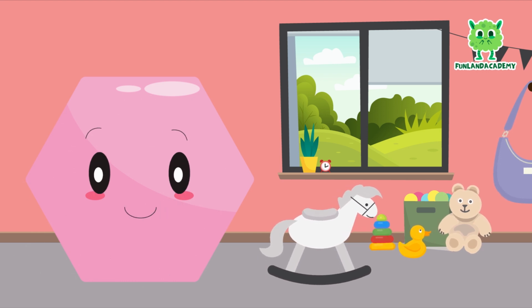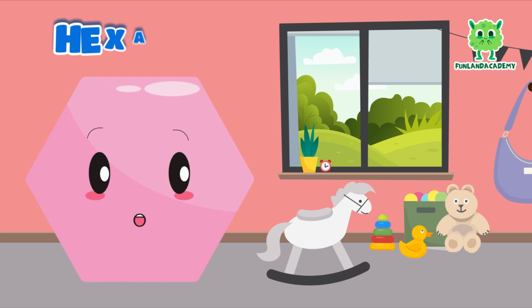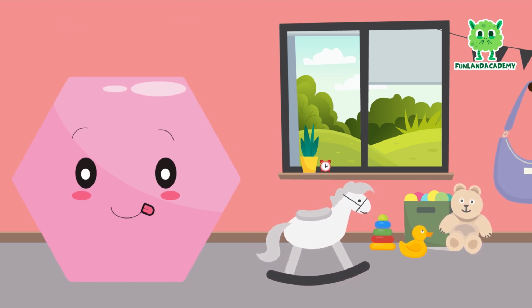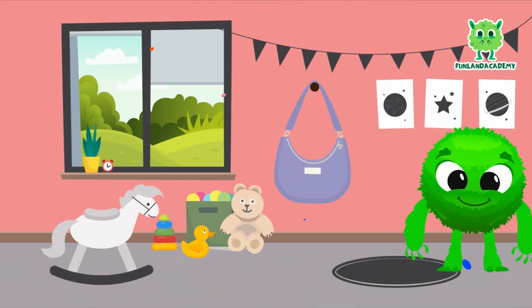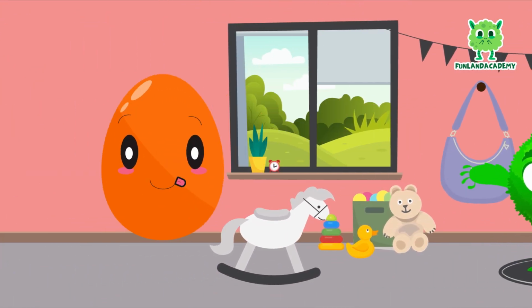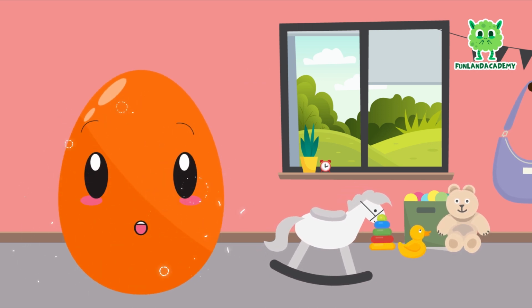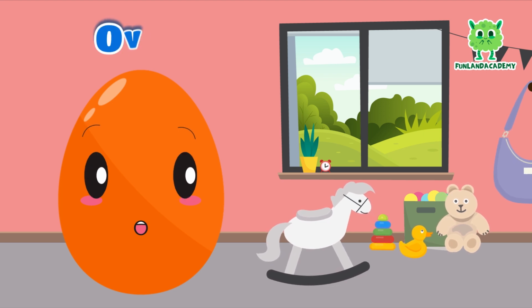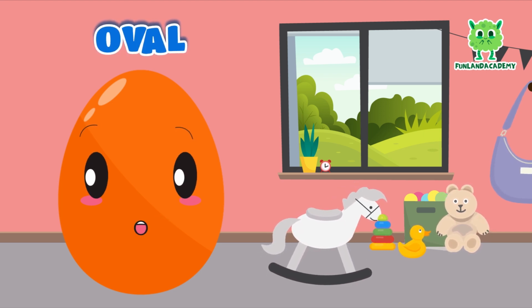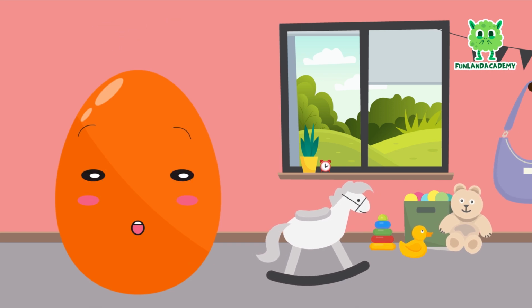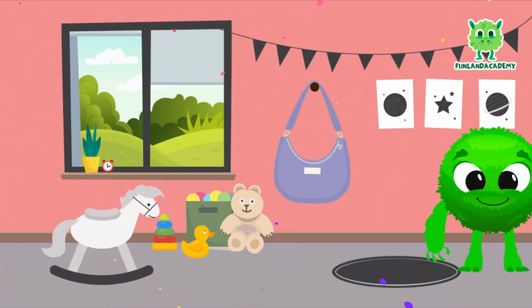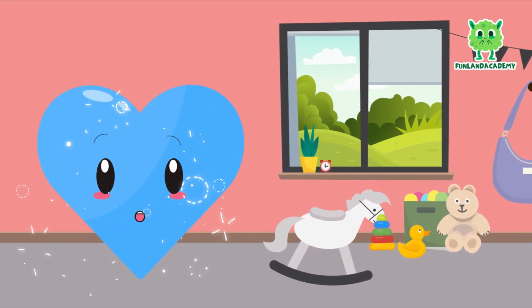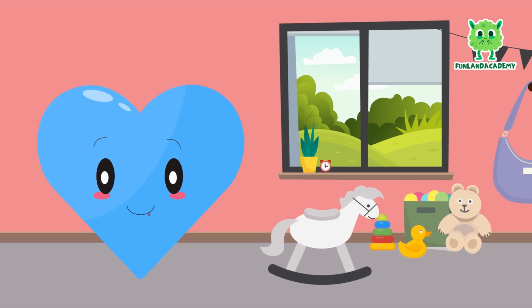Which shape is this? Hexagon. Which shape is this? Oval. Which shape is this?